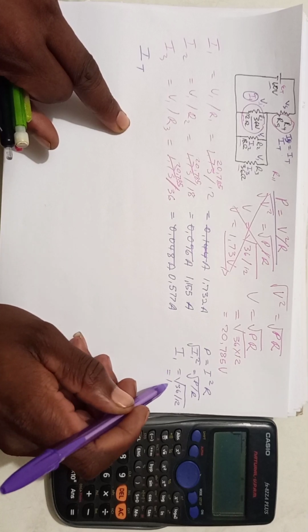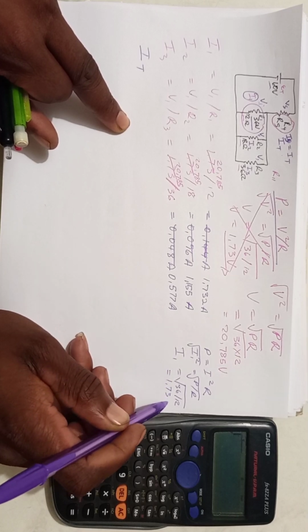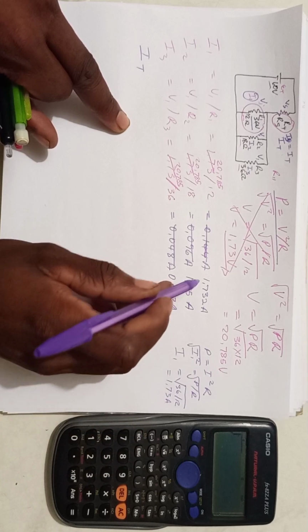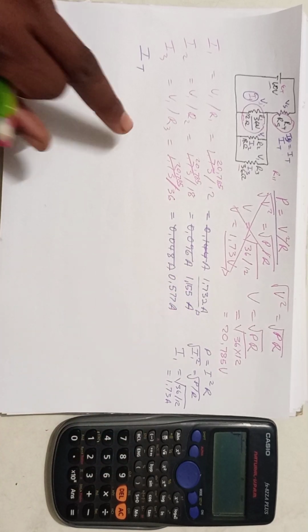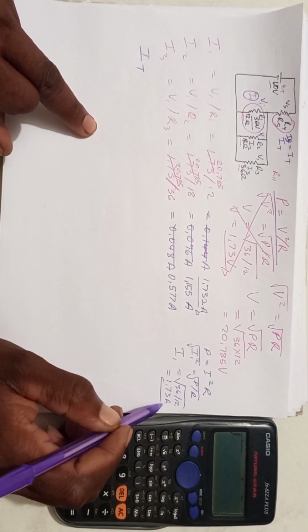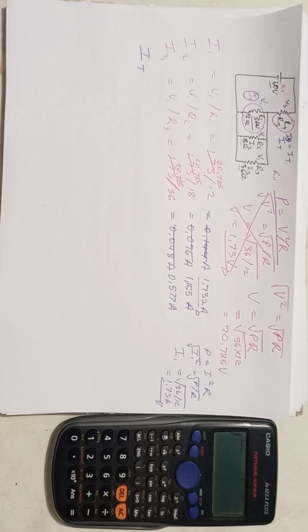It's 1,73 amperes, and that's what we got for I1. So that is the other formula that you can use for I1.